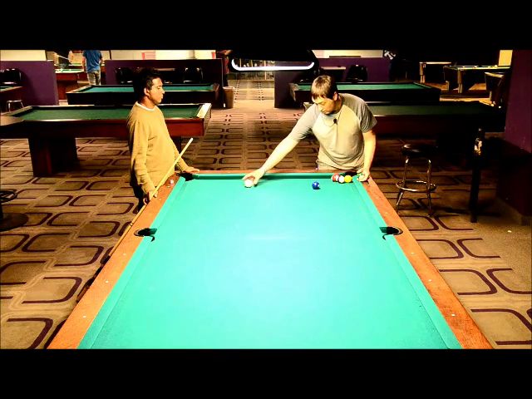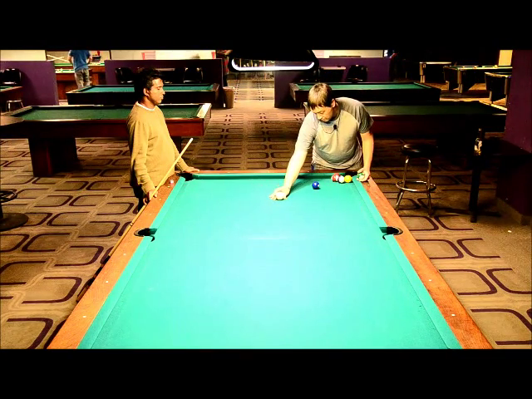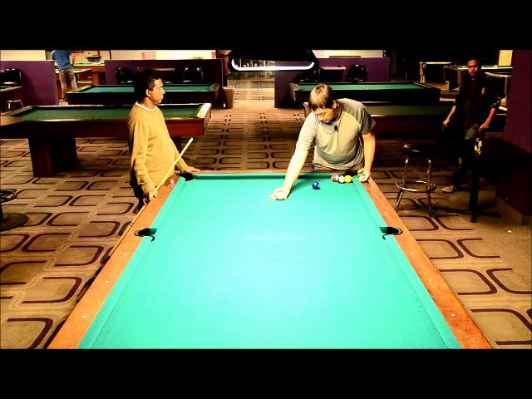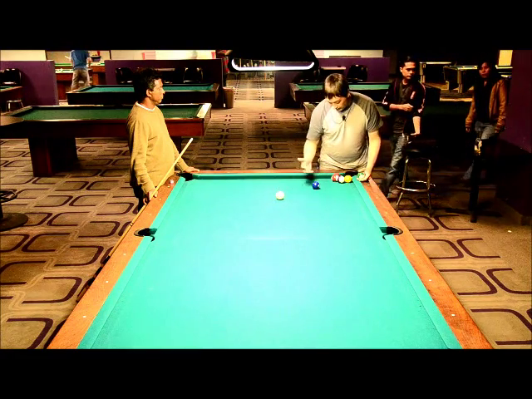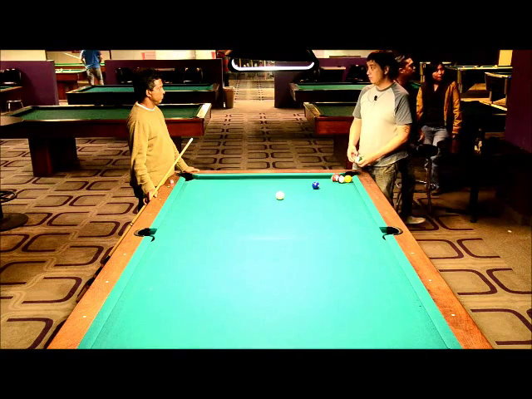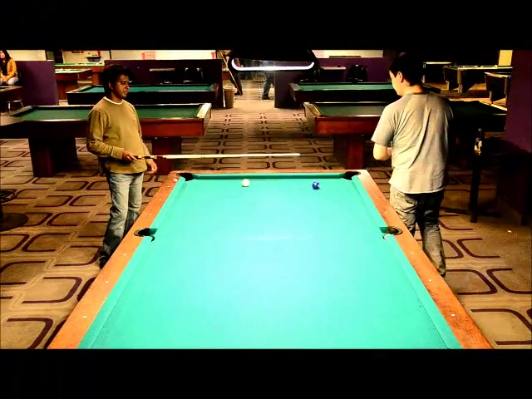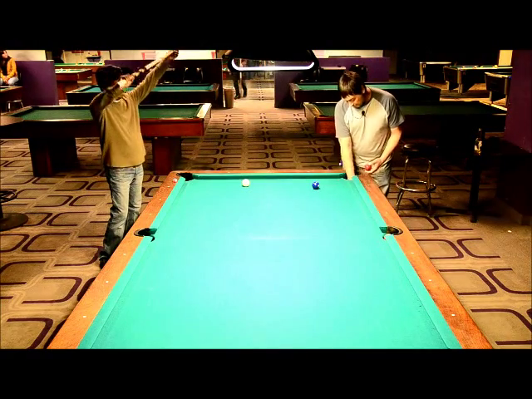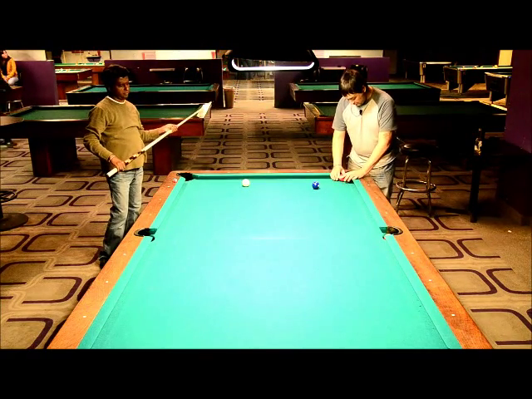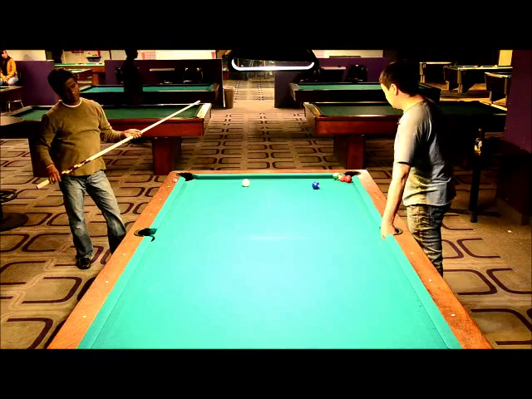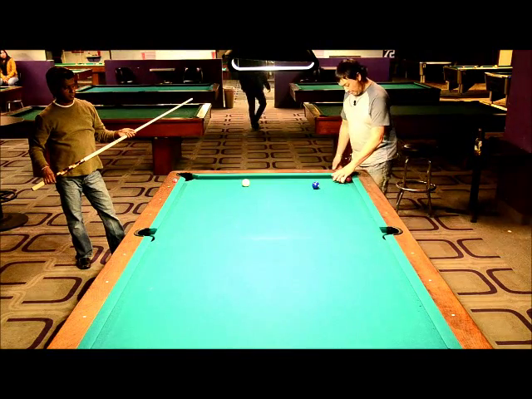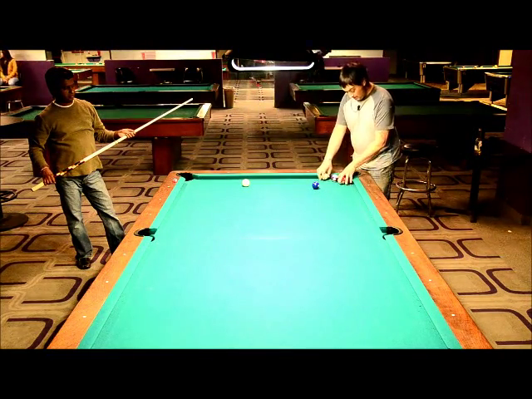The only time that the center aim point exists is when the shot is straight in as shown. Now I'm going to set up your aim points here. Again, your 3 aiming points and the additional aim points. Now here you're going to be throwing left English.